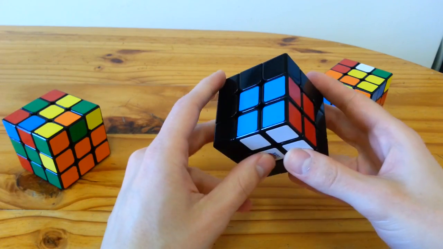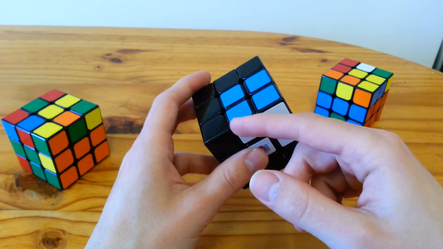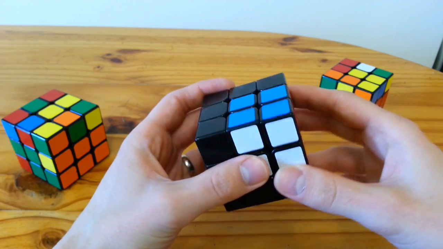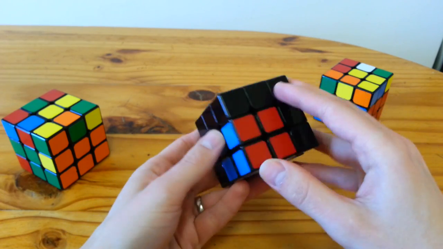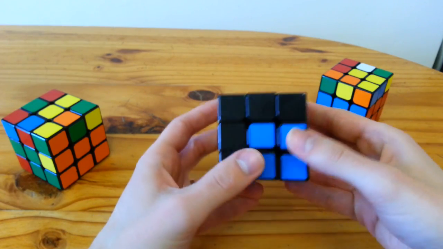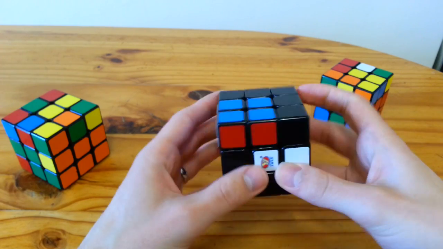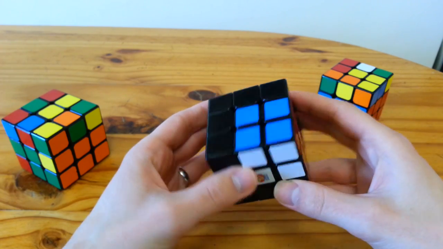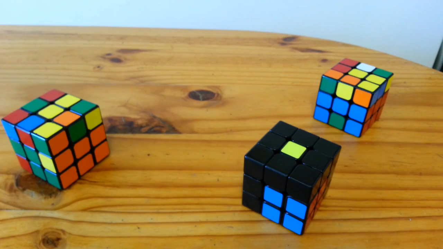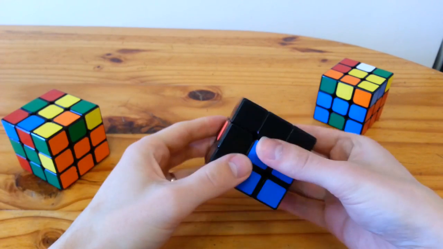You may need to move something out of the way just to put something else in the correct place, and then you can bring it back. So always be aware of what else is moving. You don't want to do moves that will affect pieces on the cube that you've already solved. So let's do another example.